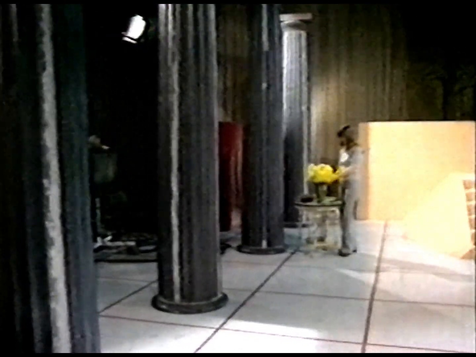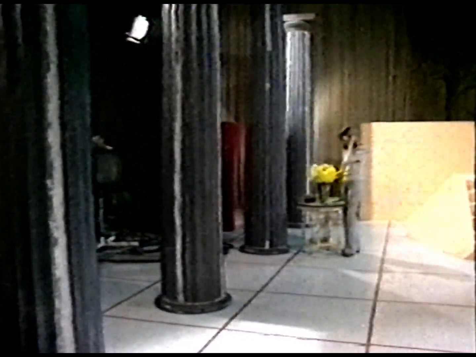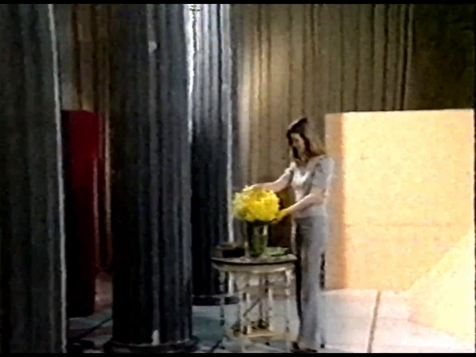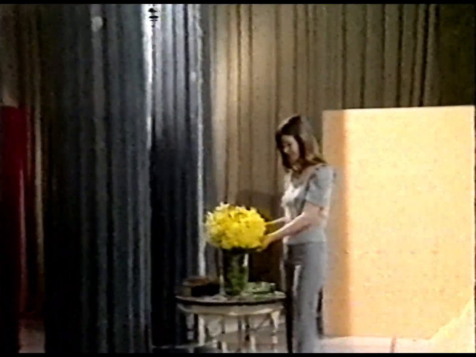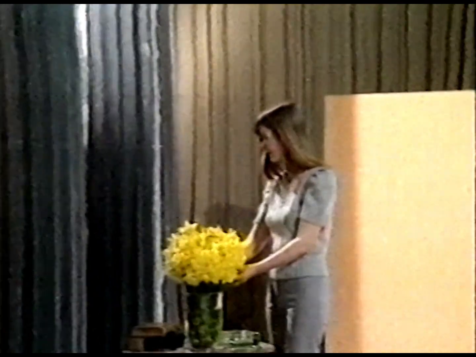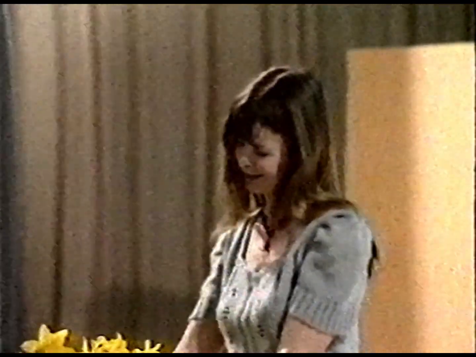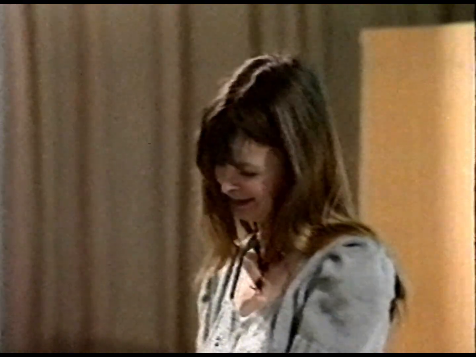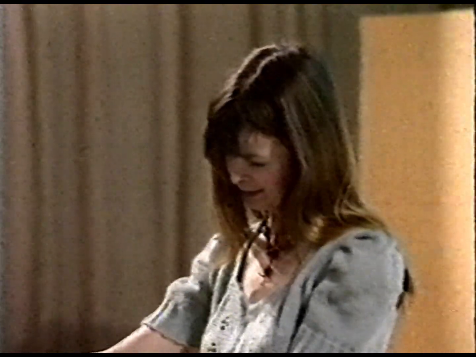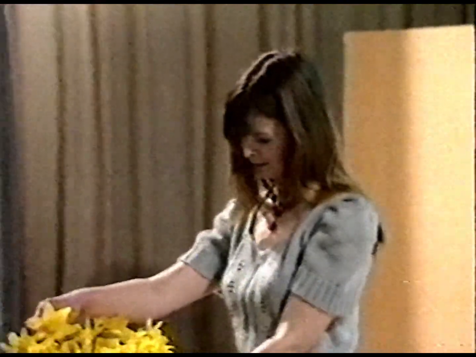Let's compare. The camera now zooms back in, and notice how the perspective stays the same. The relative distance between the pillars doesn't change, and the girl seems to come towards the camera. And if we zoom out, the same effect is produced.